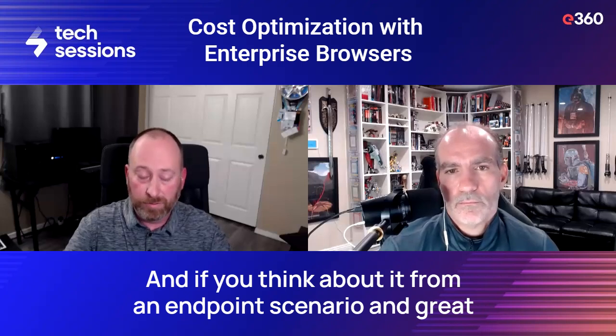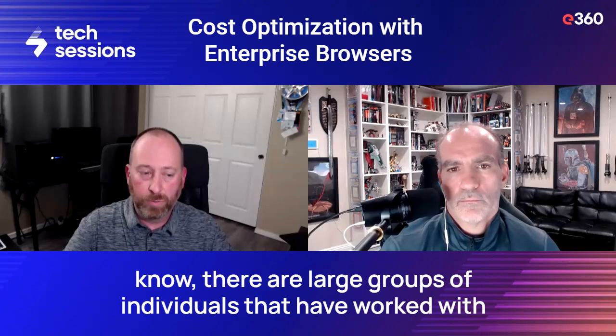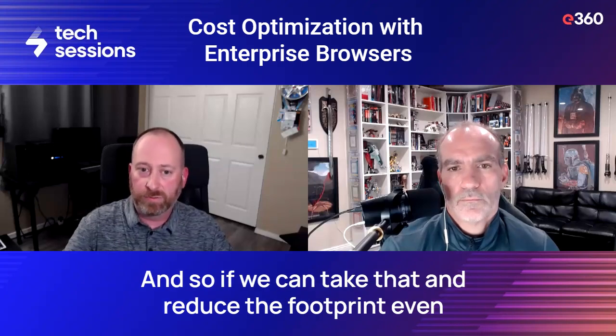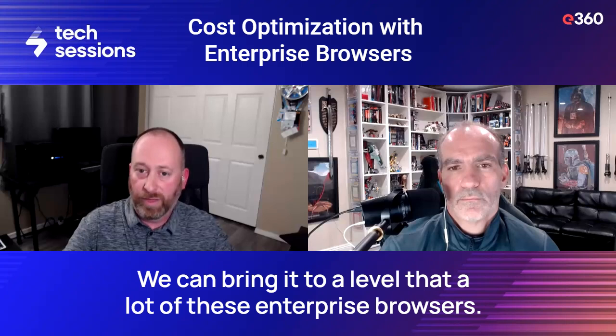Yep. And if you think about it from an endpoint scenario, and great point on the thin clients, if we can reduce that even further, as we know, there are large groups of individuals that have worked with Intune, with the SCCMs of the world. And so if we can take that and reduce the footprint even further, then we can get rid of Windows licensing. So we can save costs on that. We can bring it to a level that a lot of these enterprise browsers, and I'll use Island and Citrix as an example, both have Linux applications available.